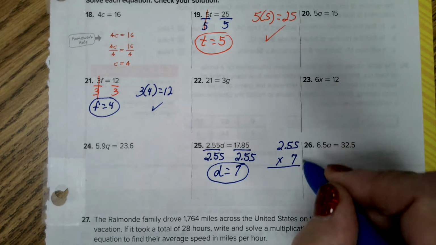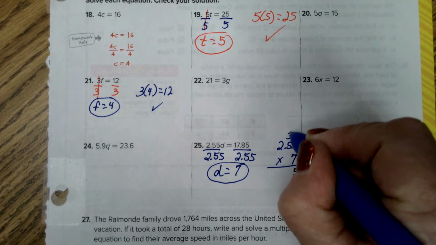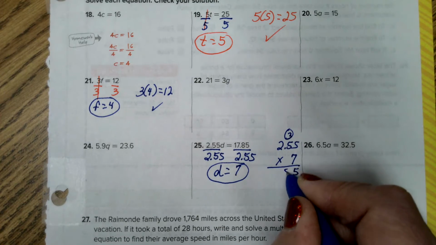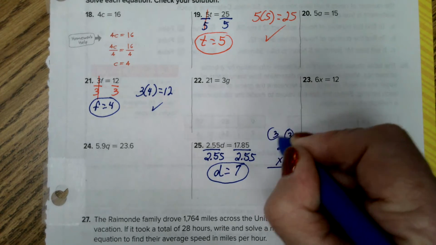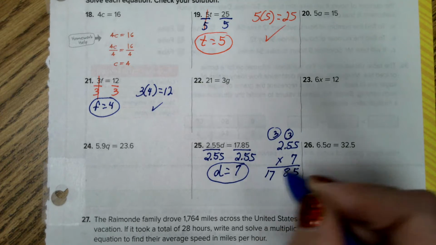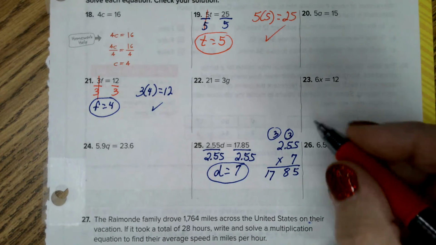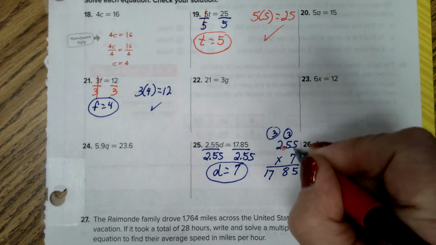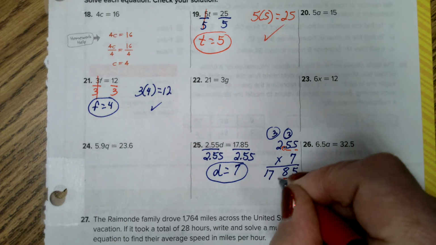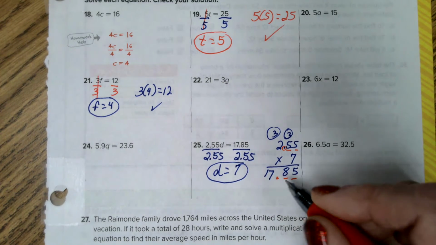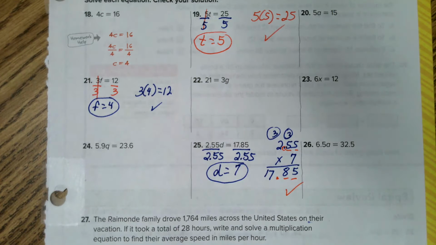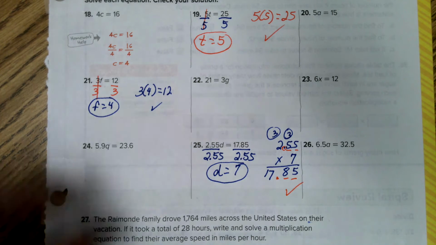Let's find out. Put down a 5, carry a 3, 35 plus 3 is 38, carry a 3, 14 plus 3 is 17. How many numbers are behind the decimal point in the problem? There's the decimal point, 2. So the answer is 17 and 85/100ths. Yes, it does. Now let's go on and do question number 27.